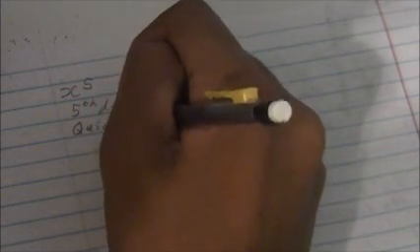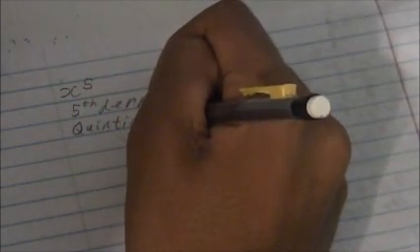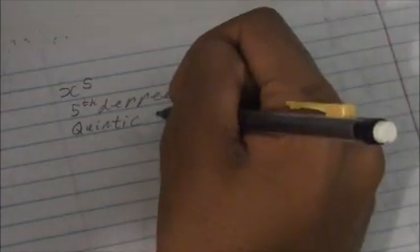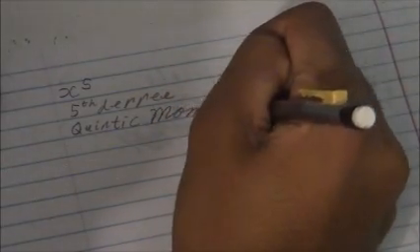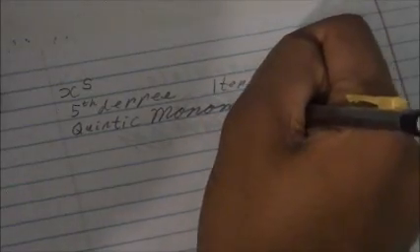So that would give us a quintic monomial. So there's your answer for that one. Quintic monomial.